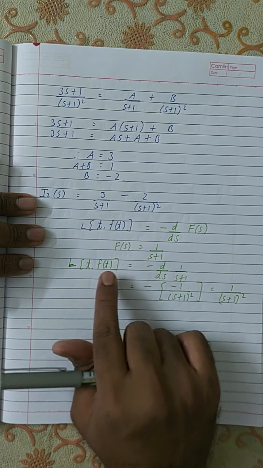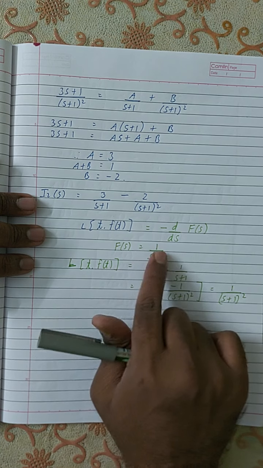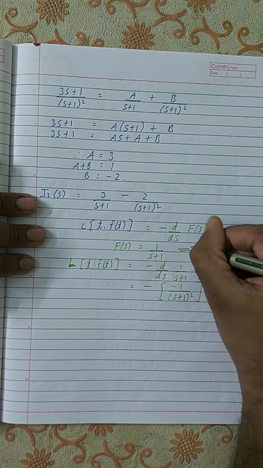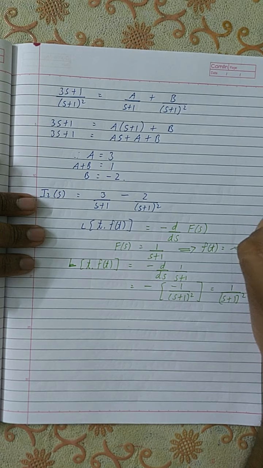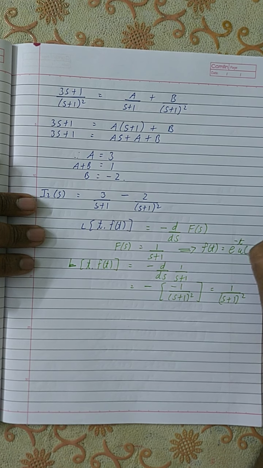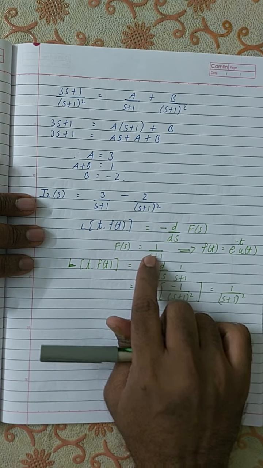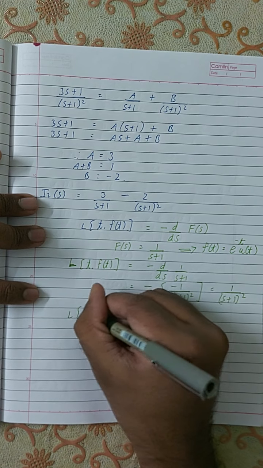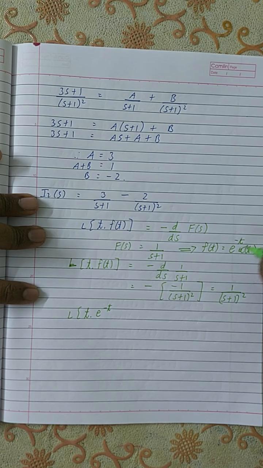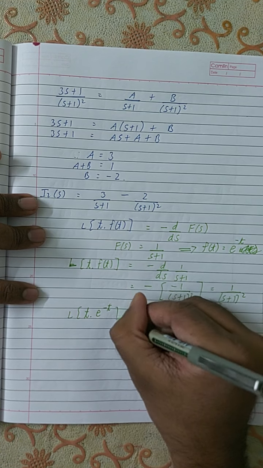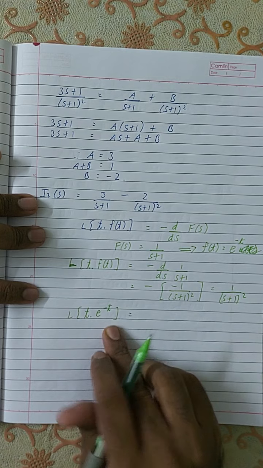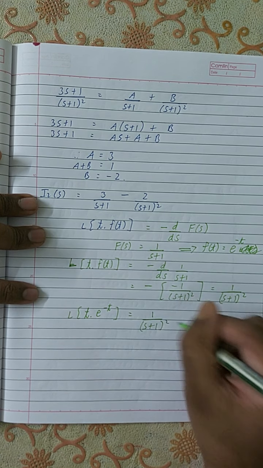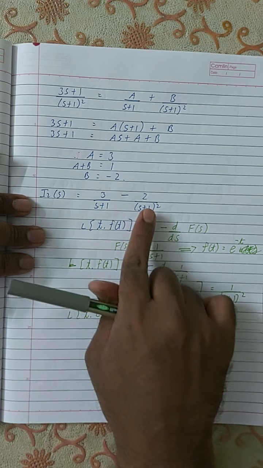So in that case, I need to know what is f of t. What is f of t? f of t is the Laplace inverse of 1 by s plus 1. And the Laplace inverse of this is e raised to minus t u of t. See? So which means the Laplace transform of t into e raised to minus t, okay, now you write u of t over here, is actually equal to 1 by s plus 1 the whole square. Okay, so that is what we are going to apply over here.